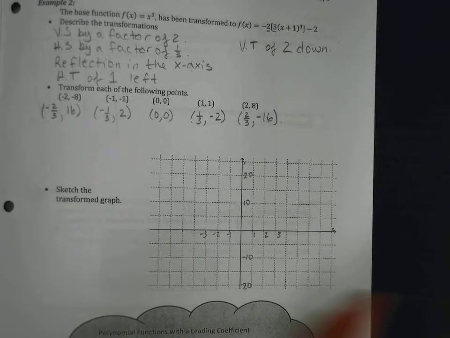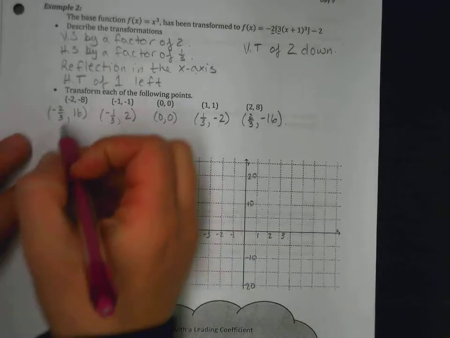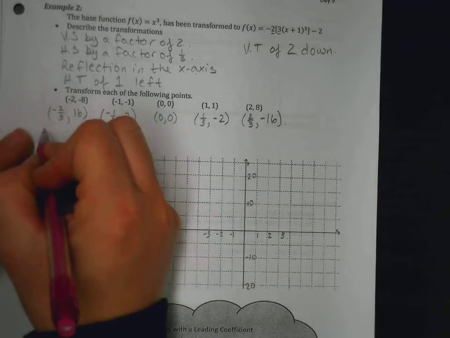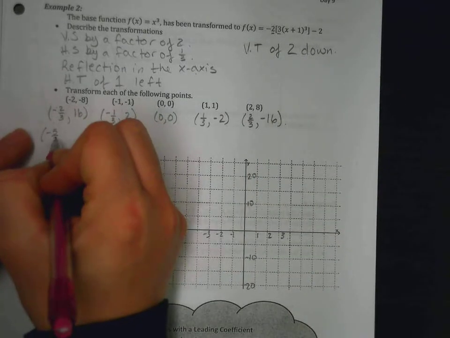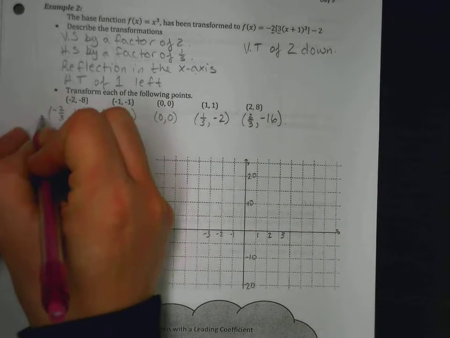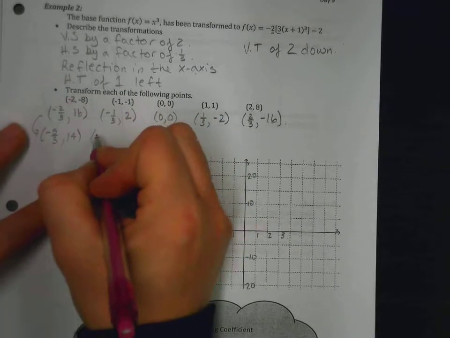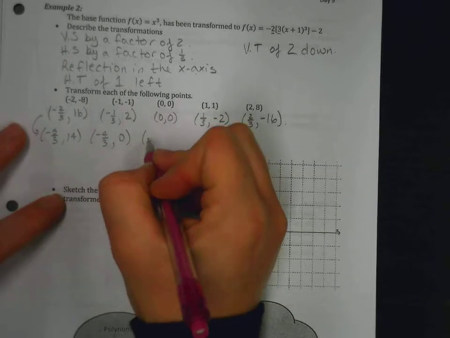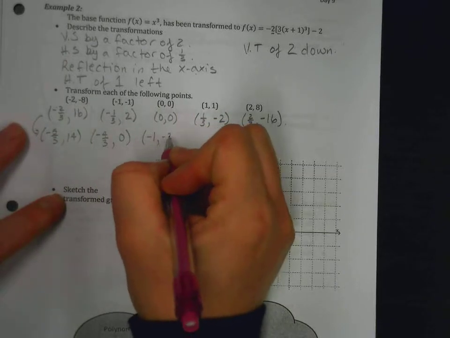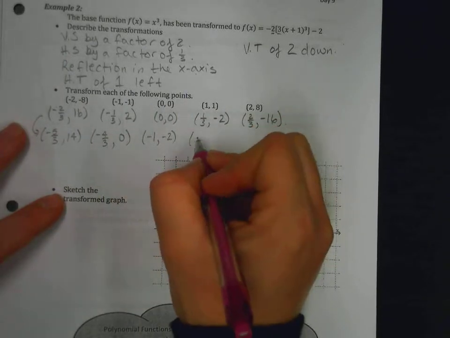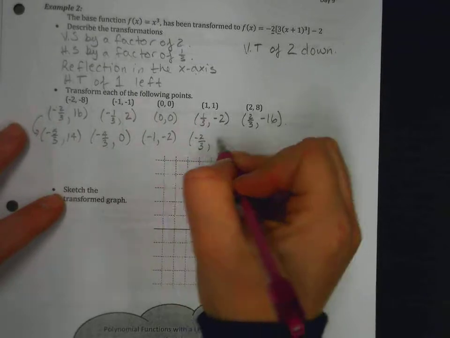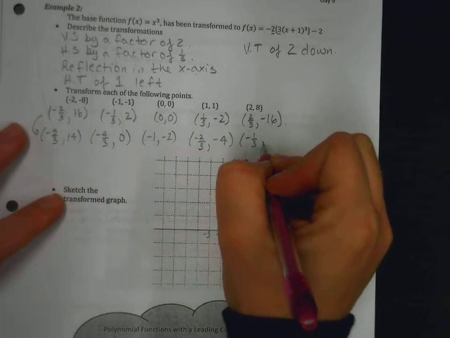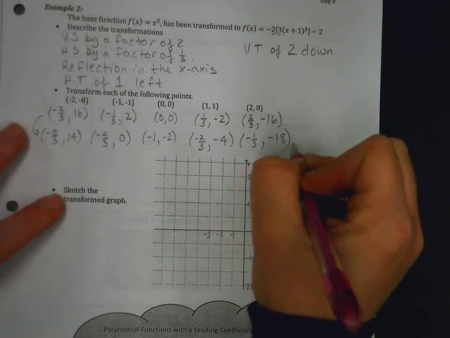Okay, so now we're going to translate everything. Let's translate 1 left and 2 down. So this point is going to become negative 5/3, 14. Negative 4/3, 0. Negative 1, negative 2. Negative 2/3, negative 4. And negative 1/3, negative 18.